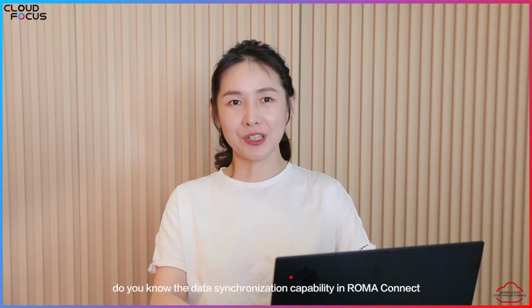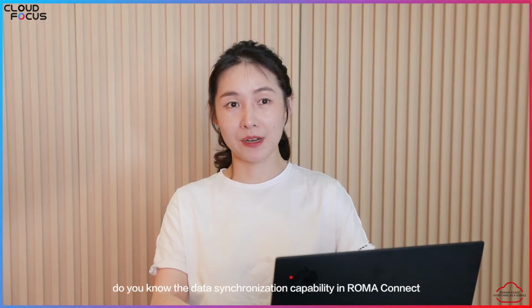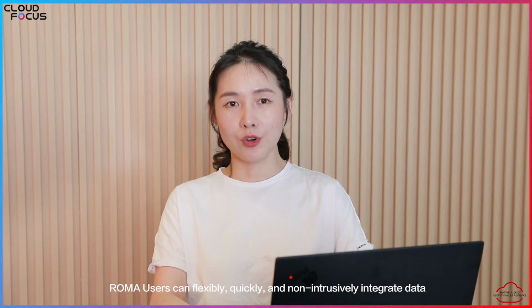Hi folks, do you know the data synchronization capability in ROMA Connect? ROMA users can flexibly, quickly, and non-intrusively integrate data based on existing data pipelines, synchronized messages, database, APIs, and files, and finally integrate data between cloud and the on-premise systems.